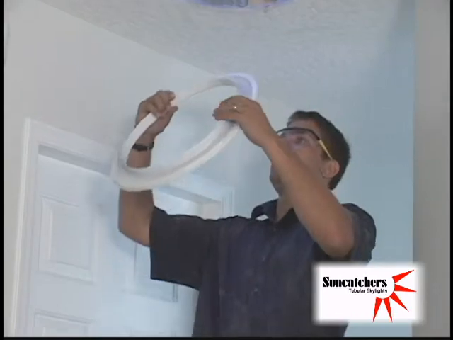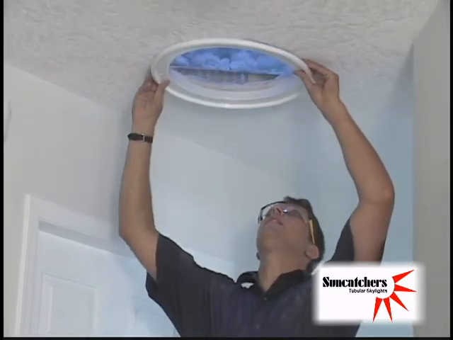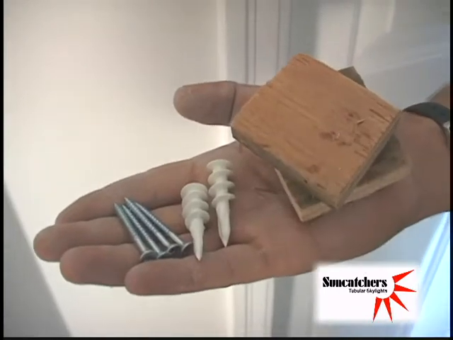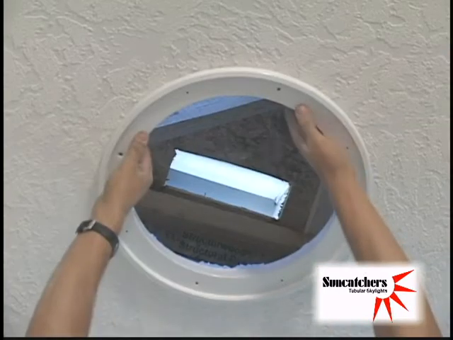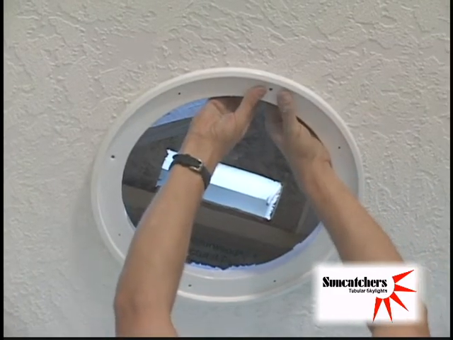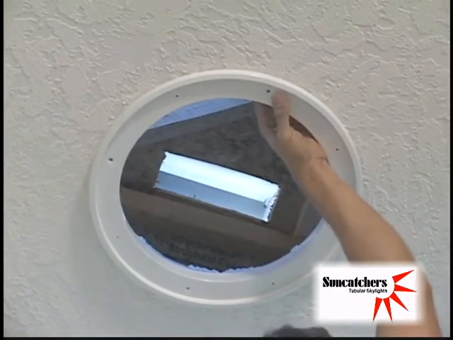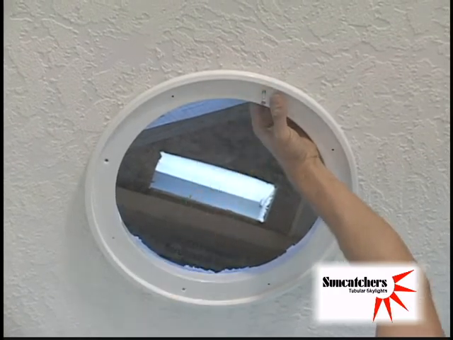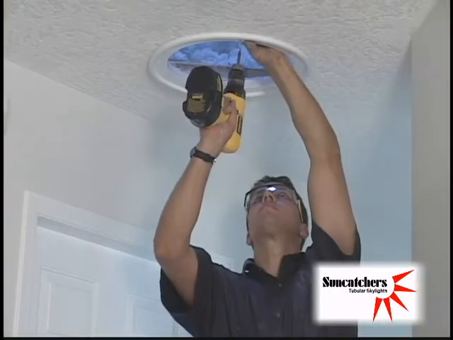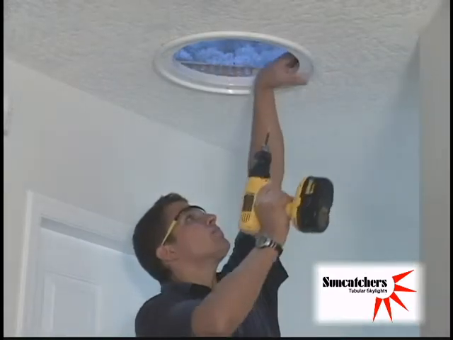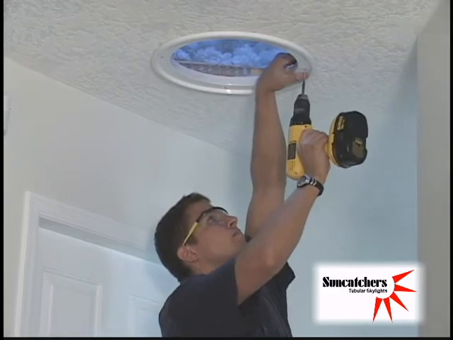Using the larger 4 holes in the white ceiling ring as a template, put 4 marks in the ceiling and install drywall anchors. Or as an option, use wooden blocks to fasten the white ring to the ceiling with the 1¼ inch flathead screws provided. Screw through the larger holes, through the drywall, and into the wooden blocks. Ensure that all 4 corners are tightened equally.